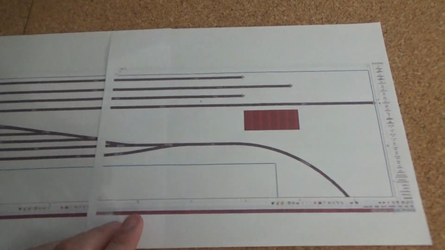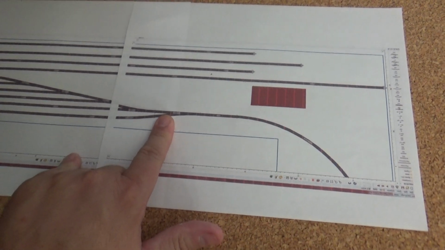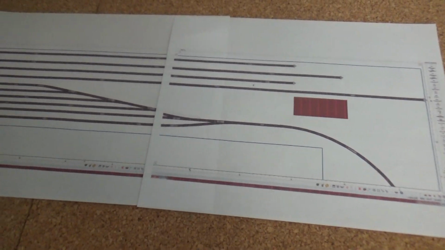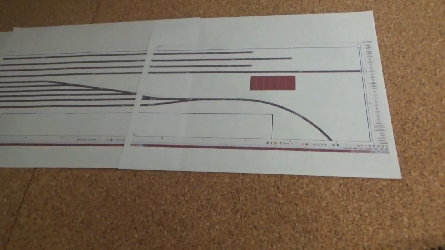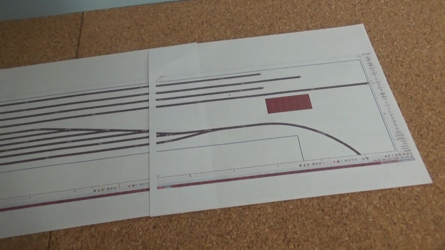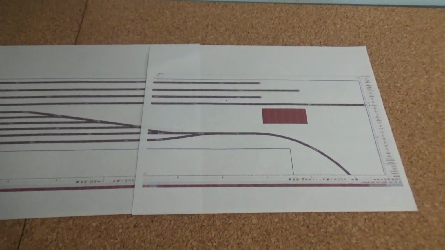The reason I designed it that way was mainly to give it a little bit of interest. It's not necessary, but it looked a little more interesting than just a plain straight ladder, and that's why I did it that way.